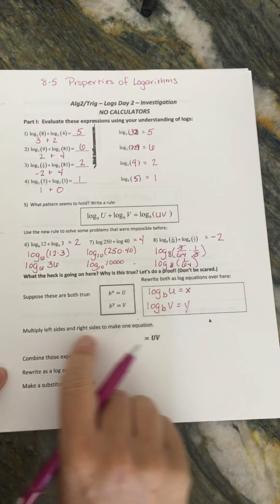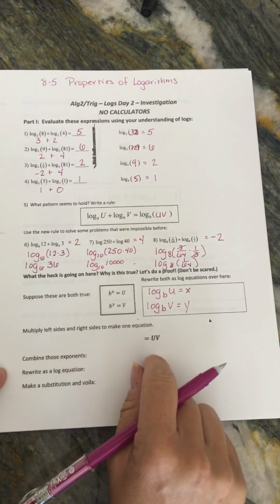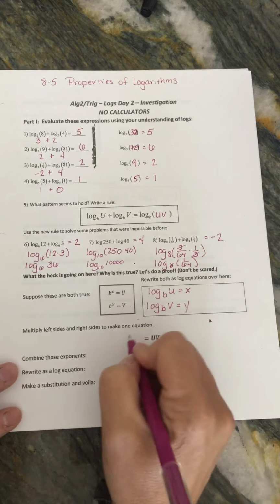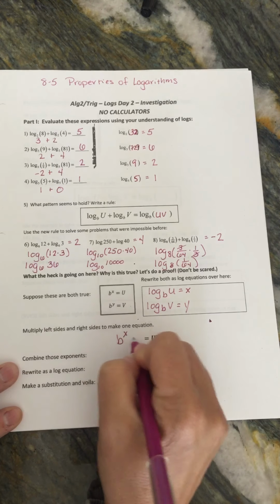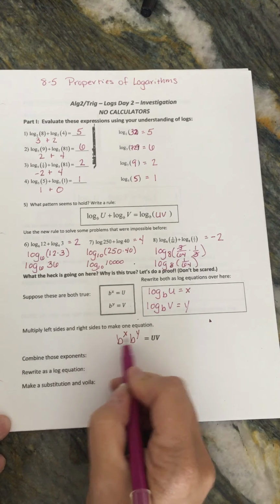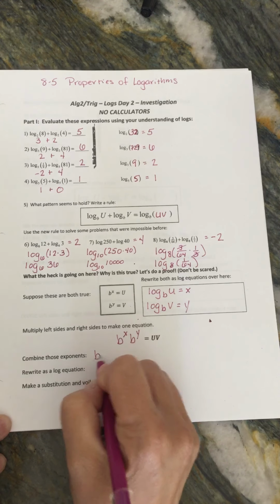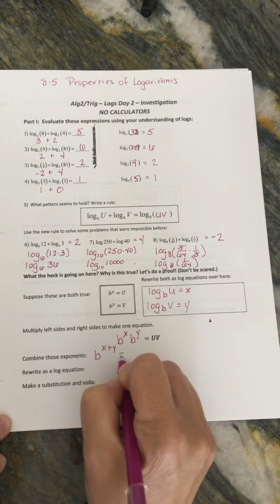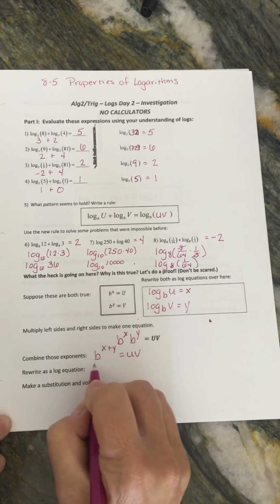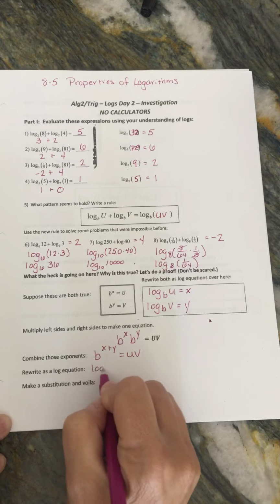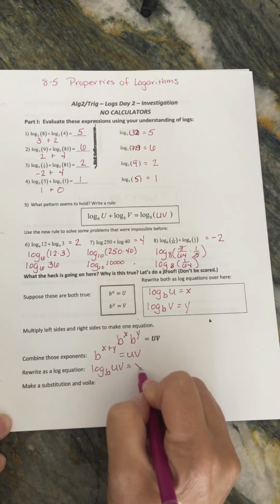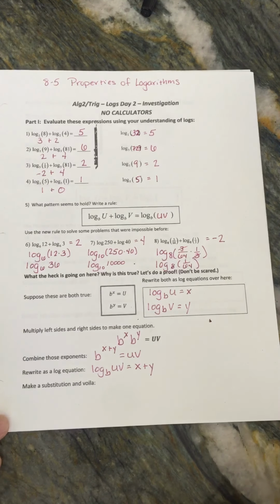Now we're going to multiply the left and the right sides and make it one equation. So they did the right side for you, u times v. Let's do the left together: b to the x times b to the y. And then using your rule of exponents, b to the x plus y equals uv. And now we'll write this as a log equation. So log base b of uv equals x plus y.